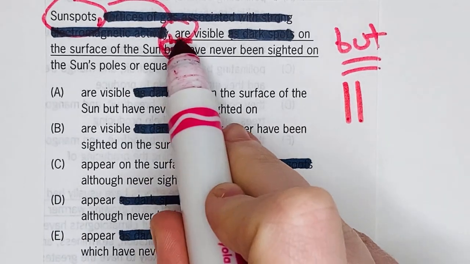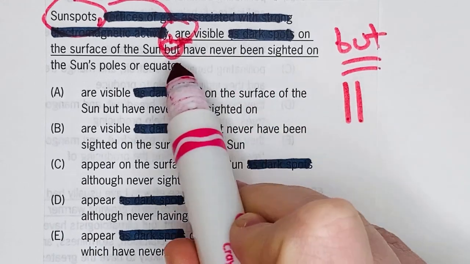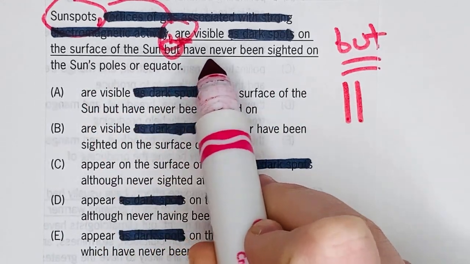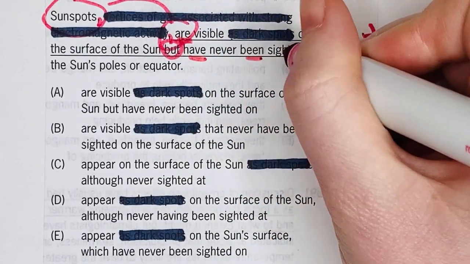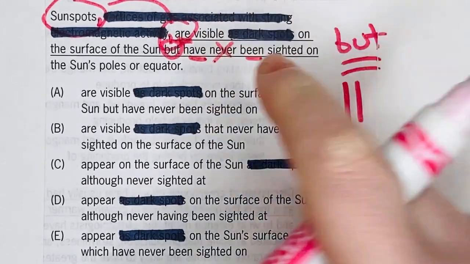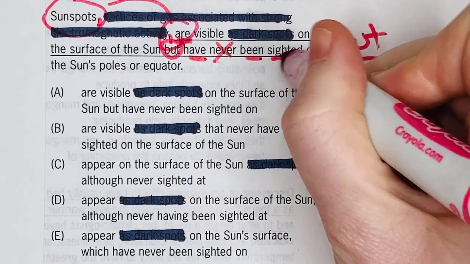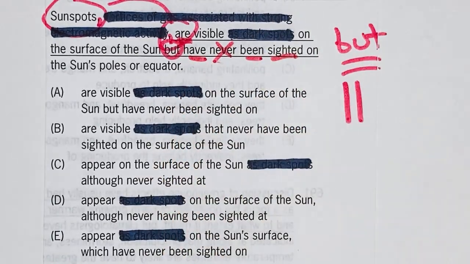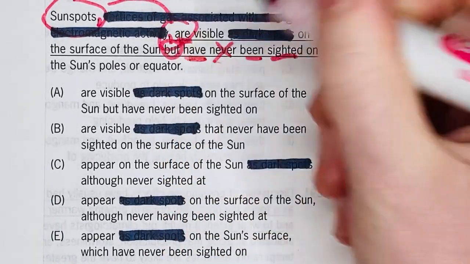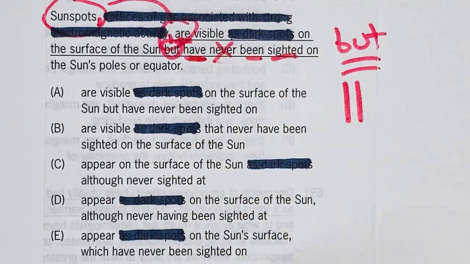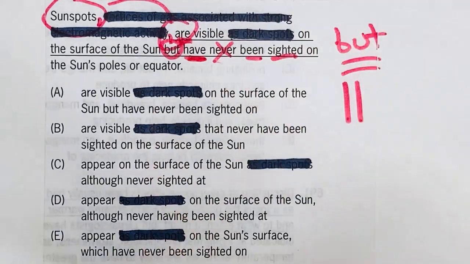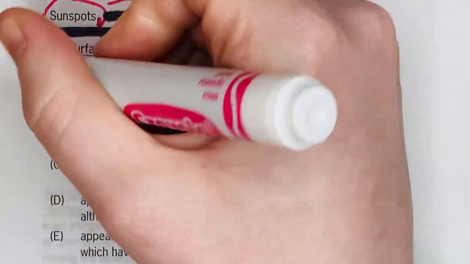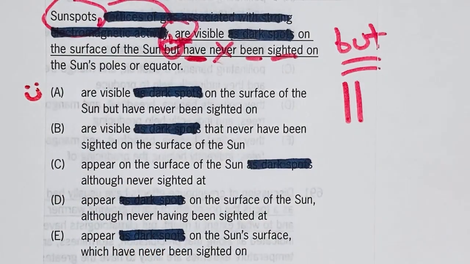So let's take a look. Are visible, that's happening in the present, but sunspots have never been sighted. We can get rid of never, it's not that important, but have been sighted is present perfect, so it's also occurring in the present. So even though this one says are and this one says have, because they're both operating in the present, that is perfectly parallel. So we like A, let's keep it for now.